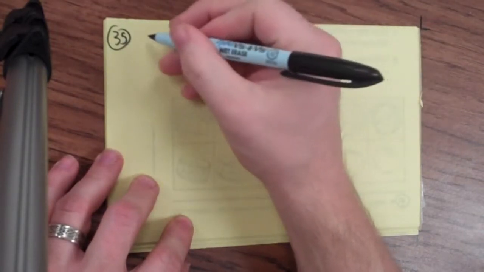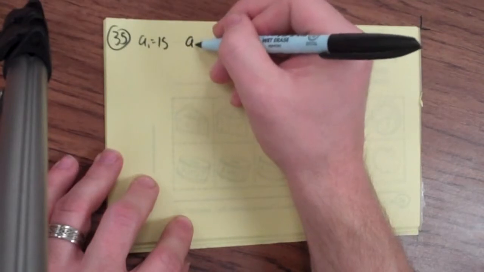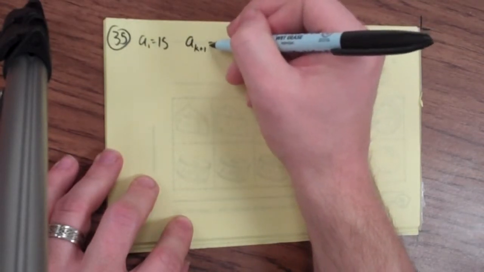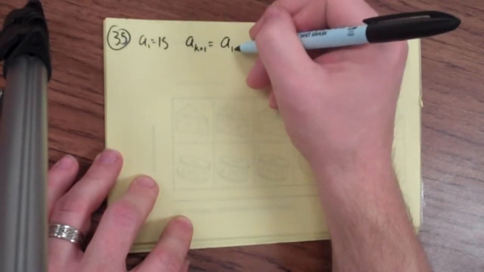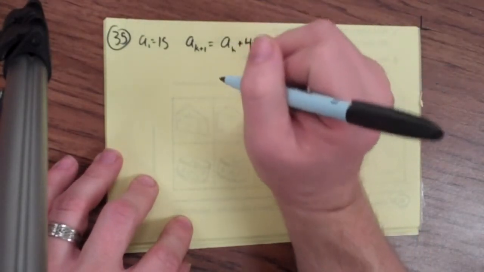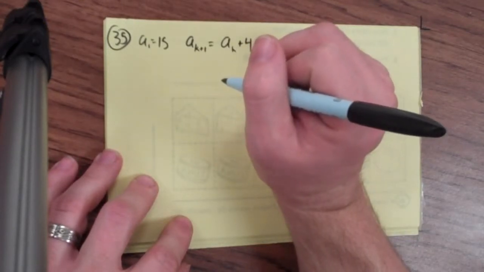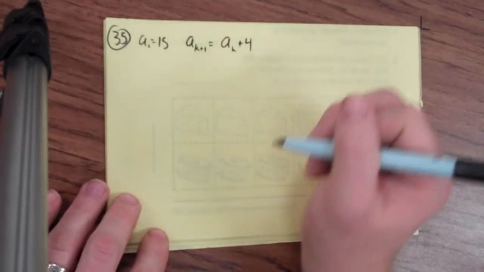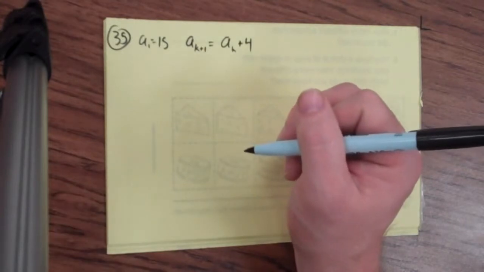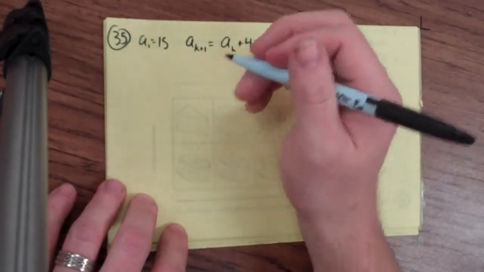Number 35, they give us a sub 1 is equal to 15. A sub k plus 1 is equal to a sub k plus 4. They want us to find the first 5 terms, find the common difference, and then write the formula for a sub n. Find the nth term.